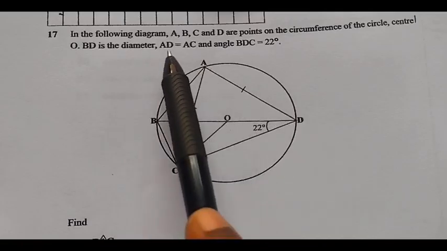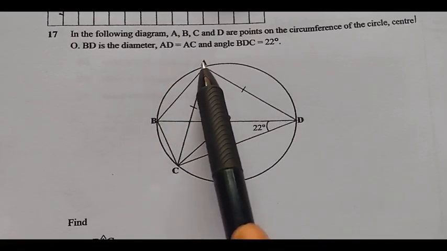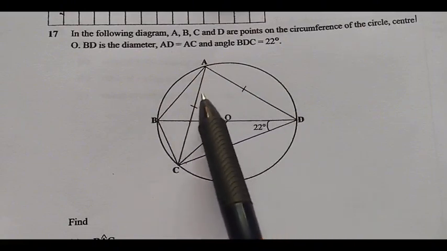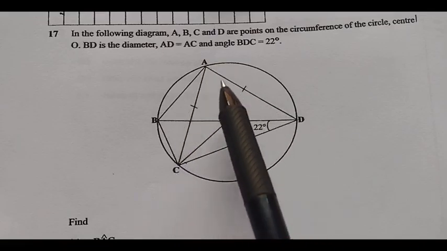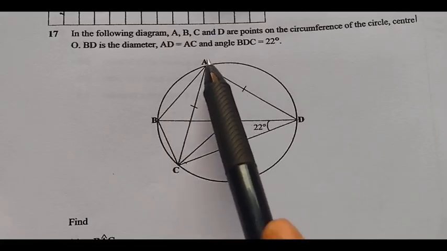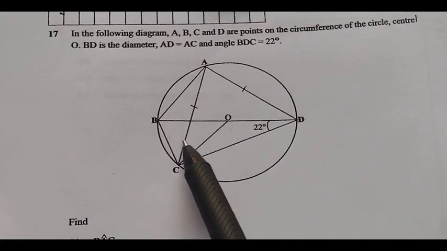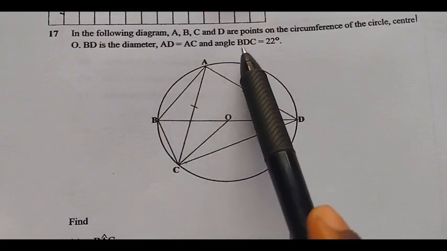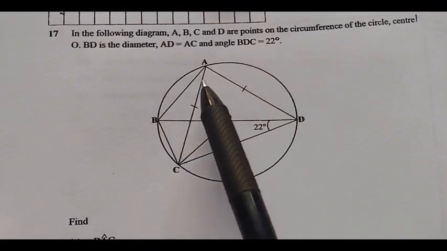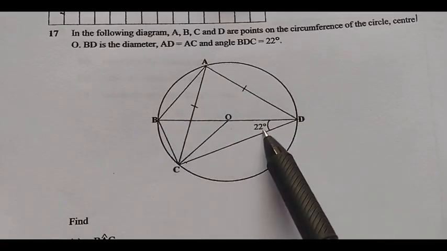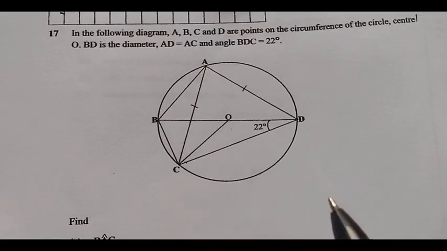Okay, then AD is equal to AC. AD is equal to AC. So this simply tells you that we have an isosceles triangle right here, because the length of AD is equal to AC. So the angle which is right here is equal to the angle which is right here. And the angle BDC is equal to 22 degrees. Okay, so that is what we have.